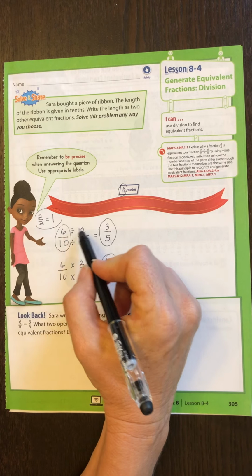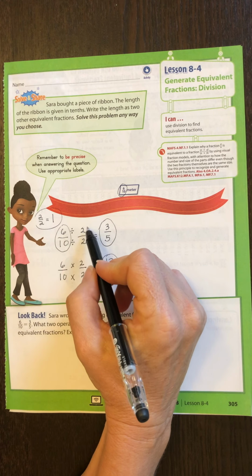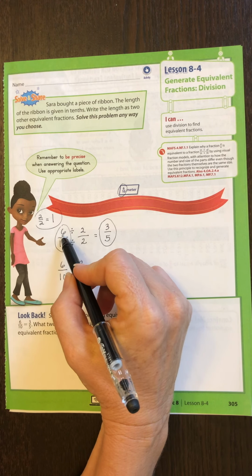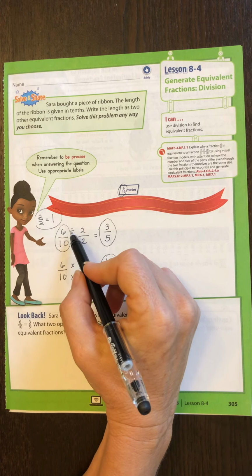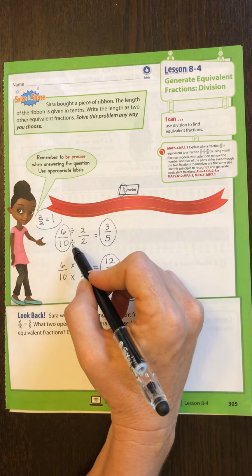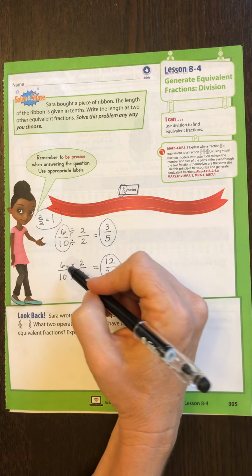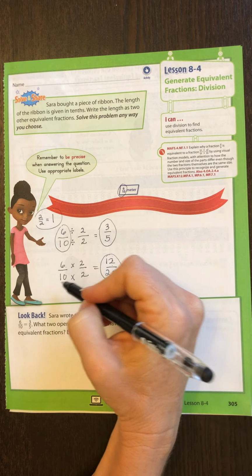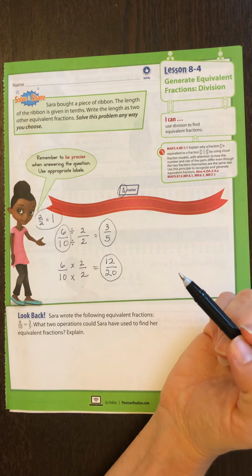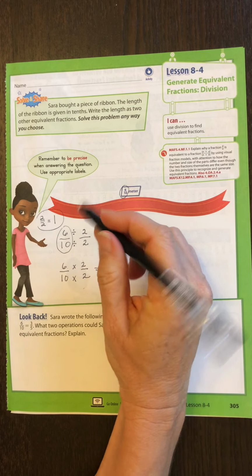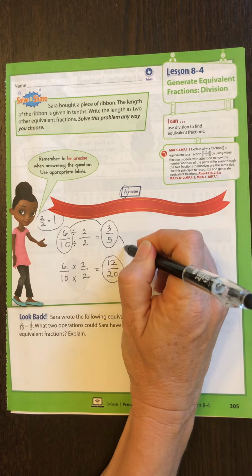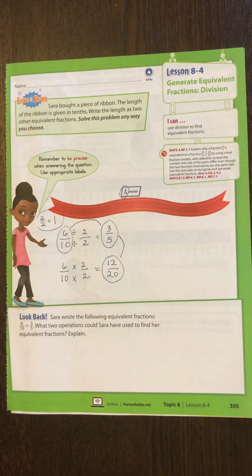All right, so when we divide or multiply fractions, remember we do the top, we do the numerators, from left to right. 6 divided by 2 is 3. 10 divided by 2 is 5. 6 times 2 is 12. 10 times 2 is 20. And all three of these would be equivalent fractions.